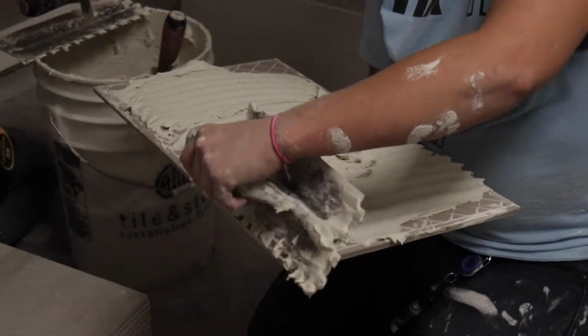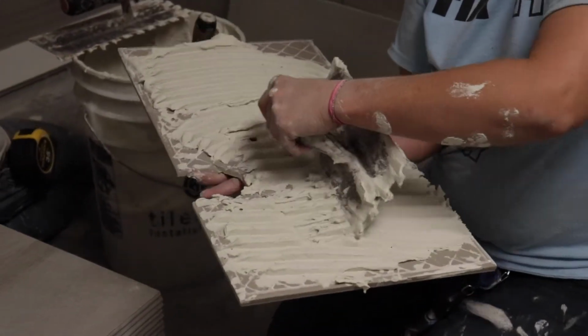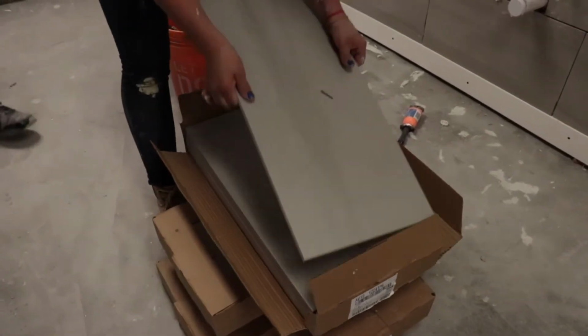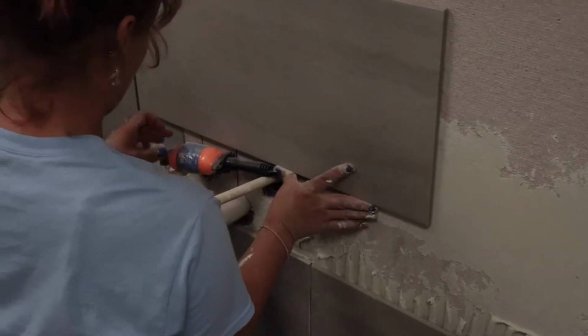So let me talk about the actual products real quick. We're using a porcelain 12 by 24 tile, pretty standard wall tile. I do like the porcelain because it's less porous than a ceramic, and it's going to expel water better. It's gonna provide more of a waterproof barrier than a ceramic will.